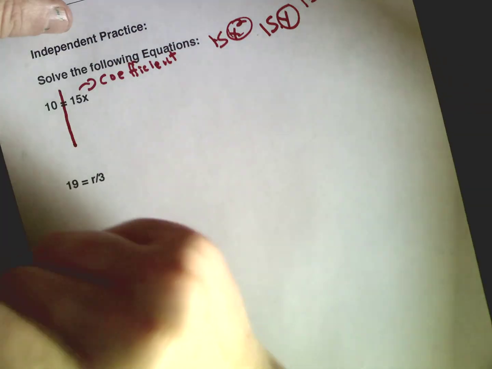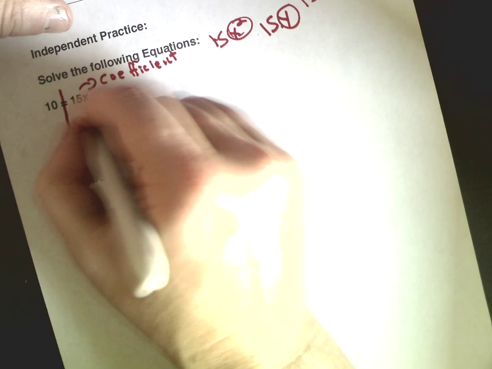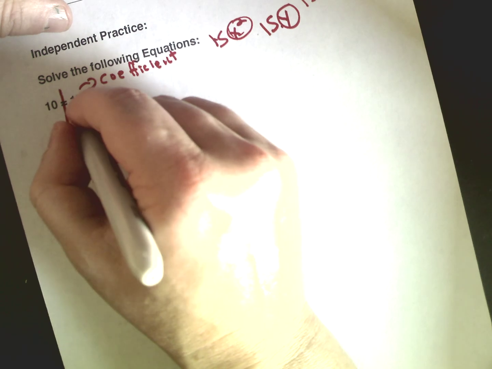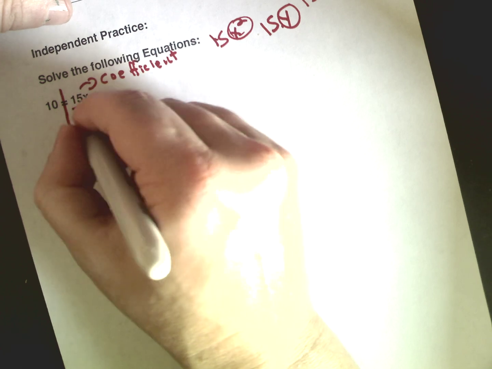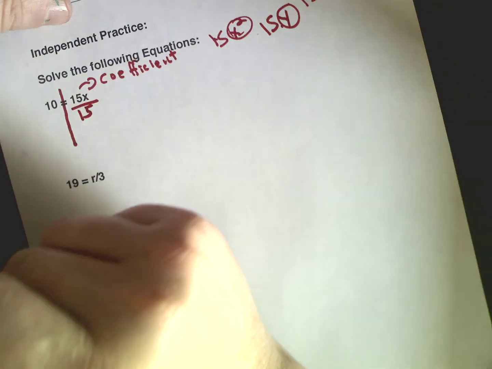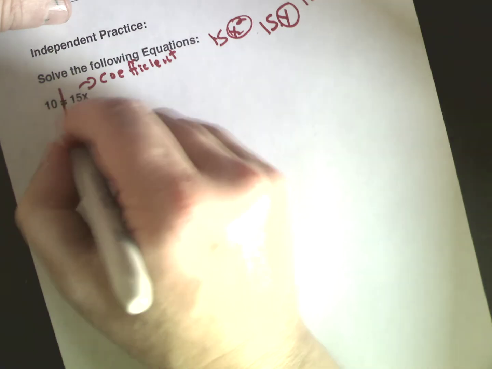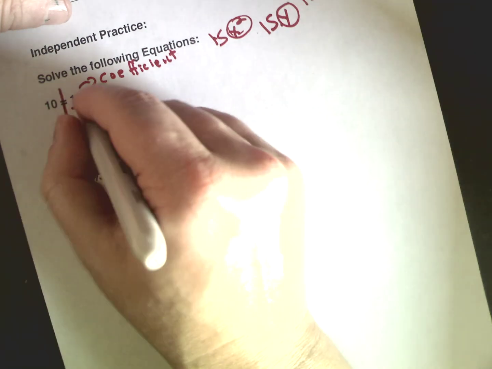Again, cut it in half. I'm going to look at this side and say, what's keeping the x from being by itself? Well, it's being bugged by that 15. So it's 15 times x, so I've got to do the opposite. I'm going to divide this side by that. 15 divided by 15.